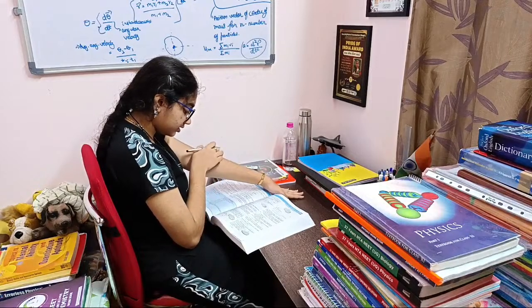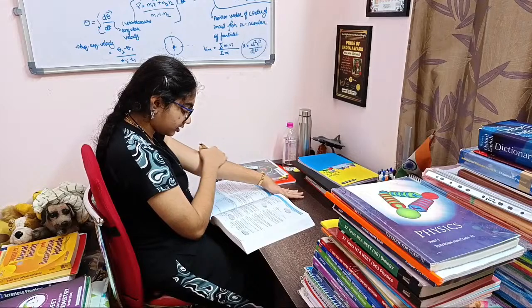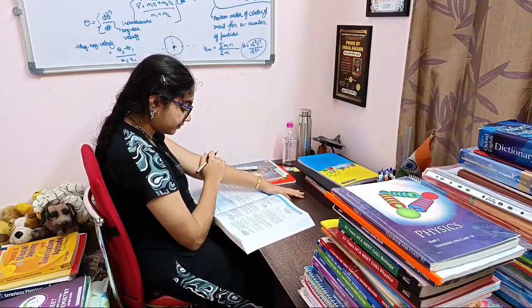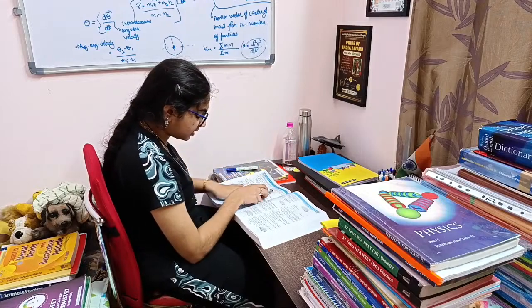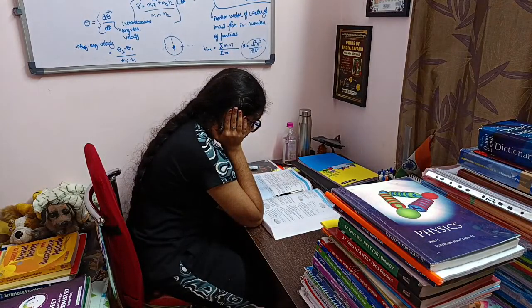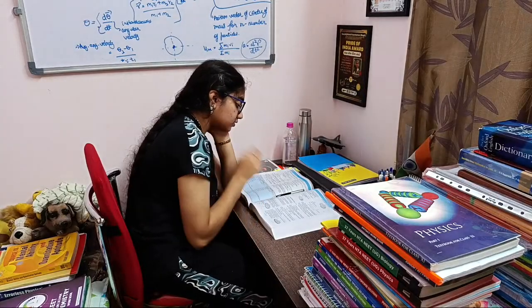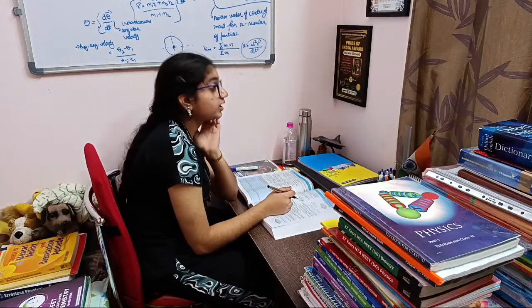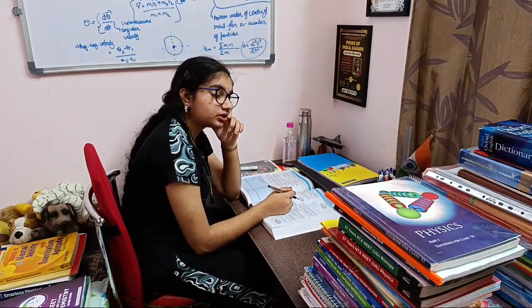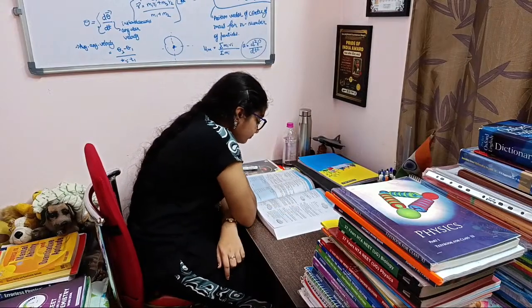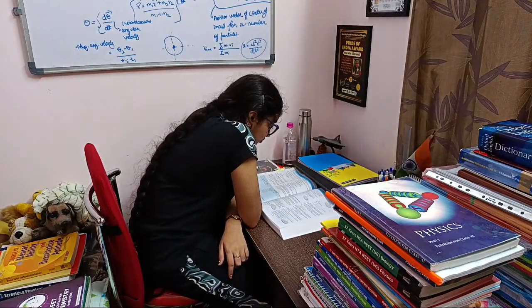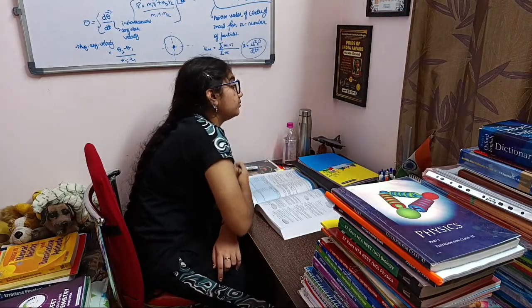Example, radius of gyration: the radius of gyration of the body about a given axis. Moment of inertia depends on mass distribution and on the position of the axis of rotation. Dimension ML²T⁰.